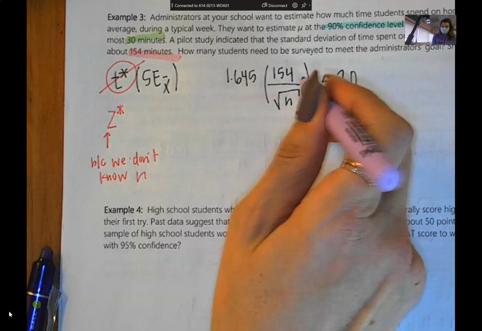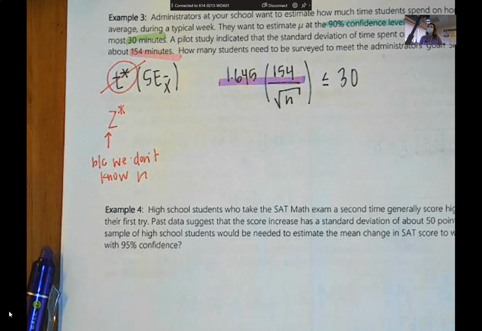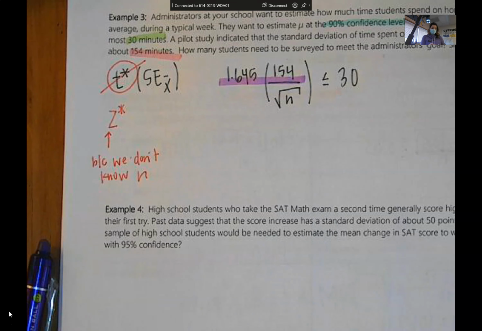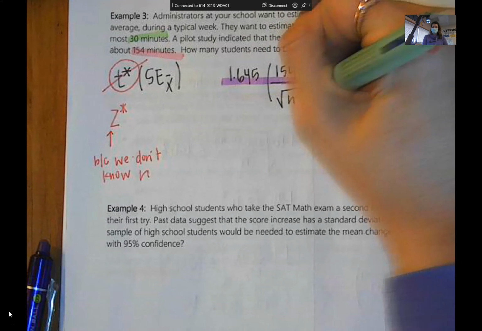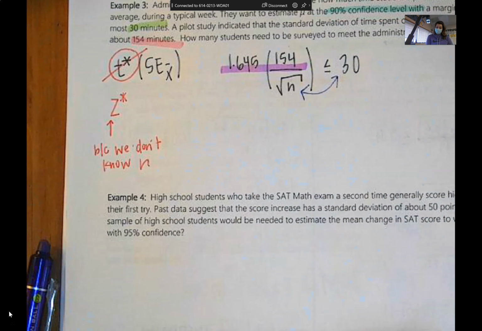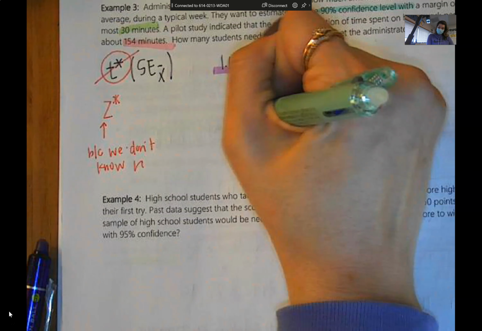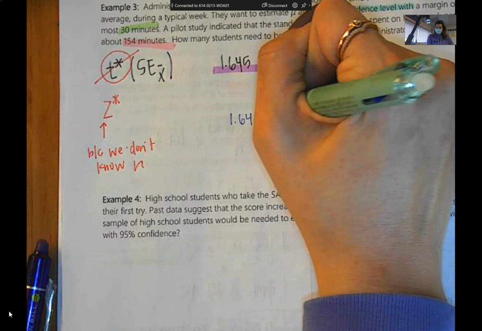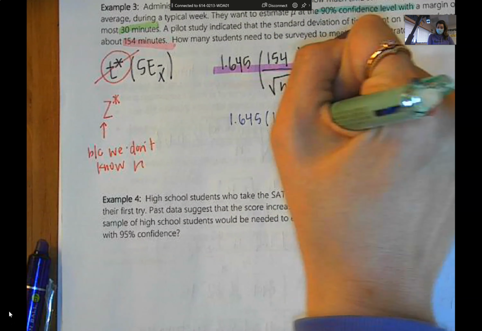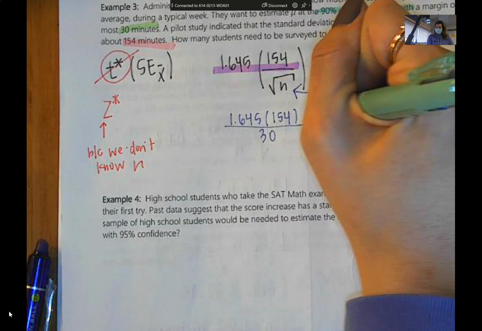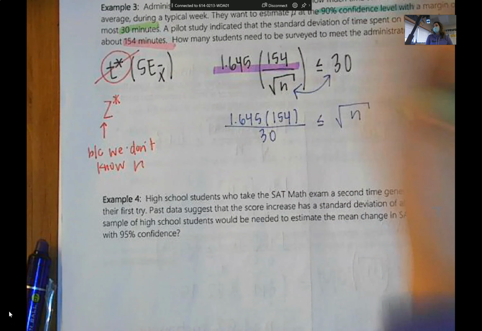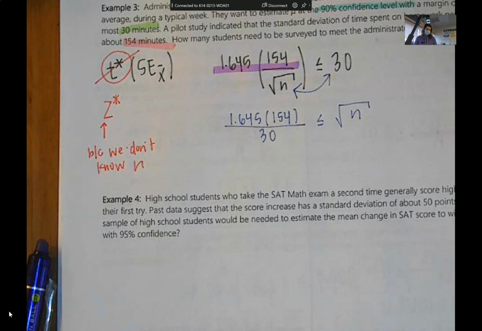So I know this is going to be in the numerator of my fraction, and now all I have to do with the denominator is switch these two things. So what I would have is 1.645 times 154 divided by 30 has to be less than or equal to root n.